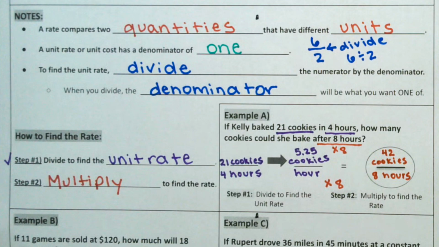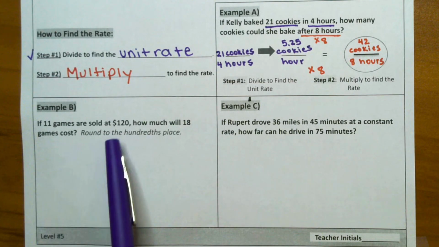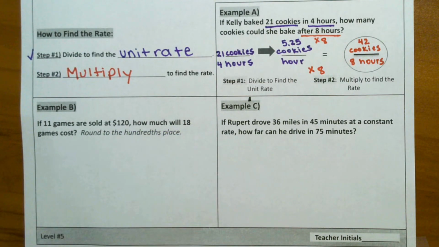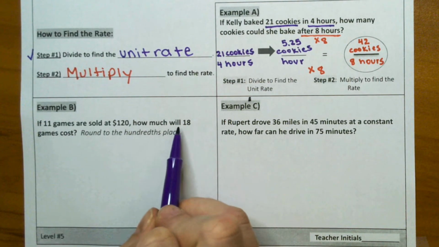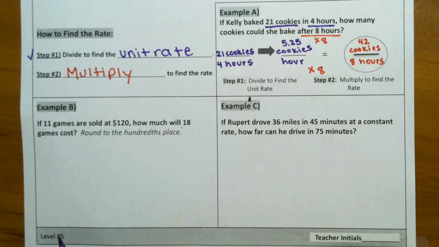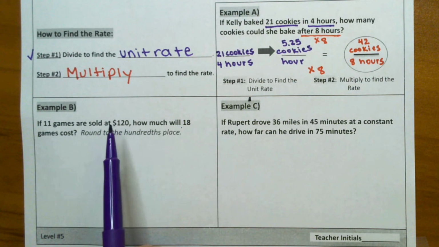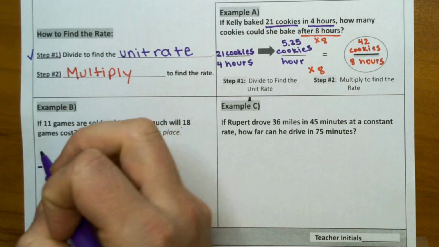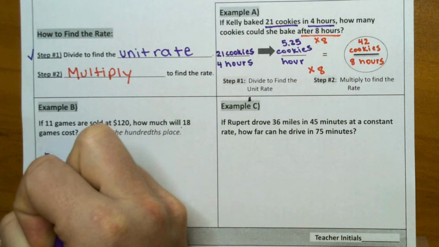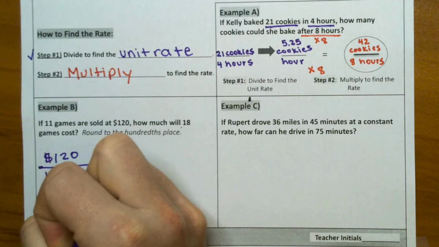All right, let's move on to examples B and C. I'll do example B with you, and then I'm going to have you practice C on your own. Example B says, if 11 games are sold at $120, how much will 18 games cost? Okay, so we're going to try to figure out 18 games. And so that means we first need to figure out how much for one game. So when I divide, they're not always going to give it to you in the order you divide. So I know games will be my denominator, and I'll do $120 divided by 11 games.